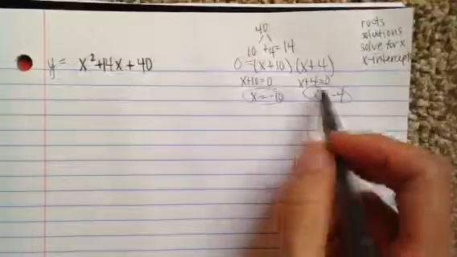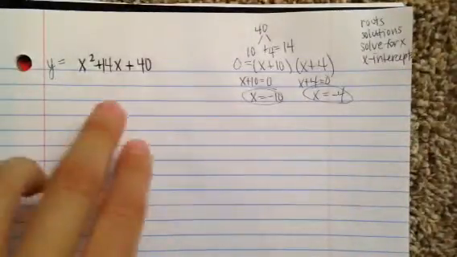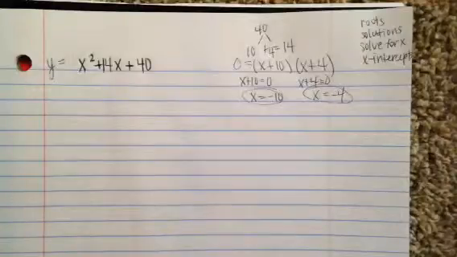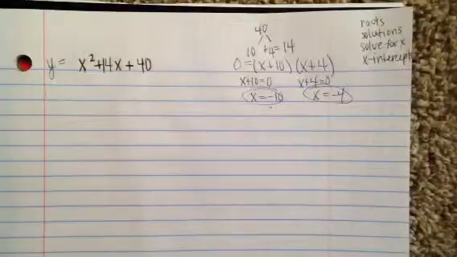Now, if I would have done the same one with quadratic formula, which those numbers are kind of high, but had I done quadratic formula, I still would have gotten negative 10 and negative 4. So it does not matter which of the three methods you choose. You should always get the same answer.